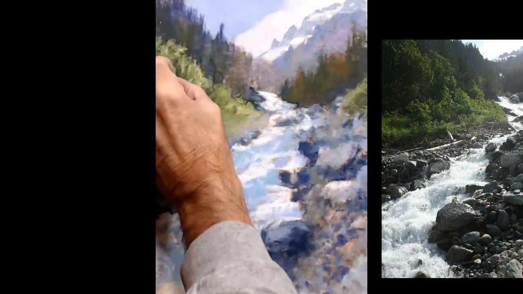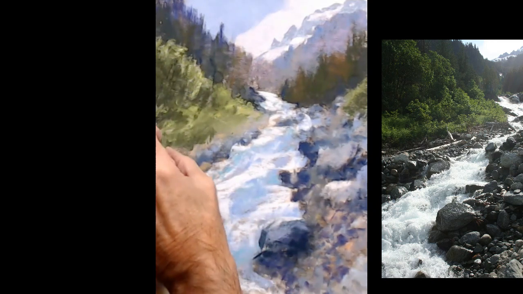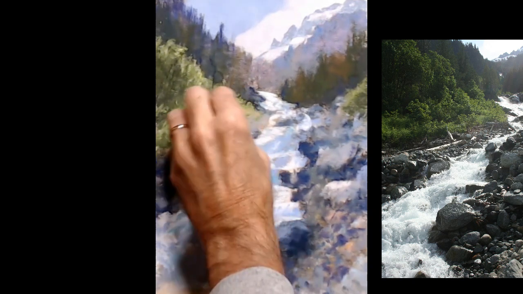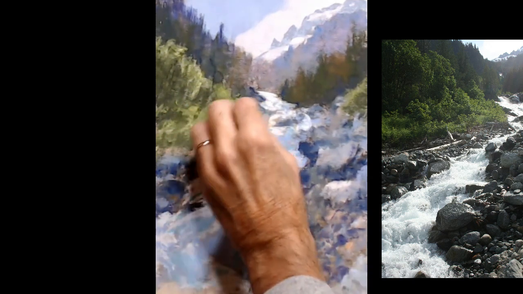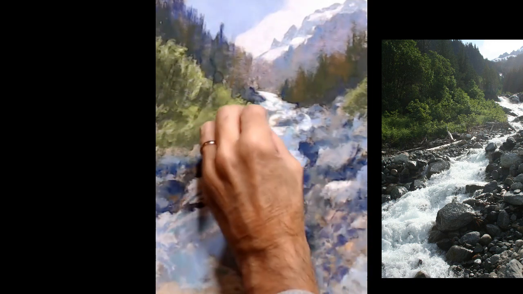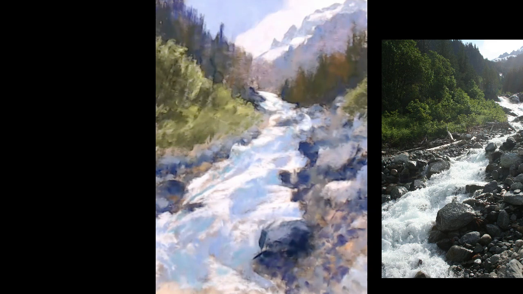But we want to build up that left bank. I found the left bank really interesting. There's just a lot going on there with those logs that are lying down and with the reflections from the rocks, and again that green foliage, which provided a nice color contrast with the distant faded blues.